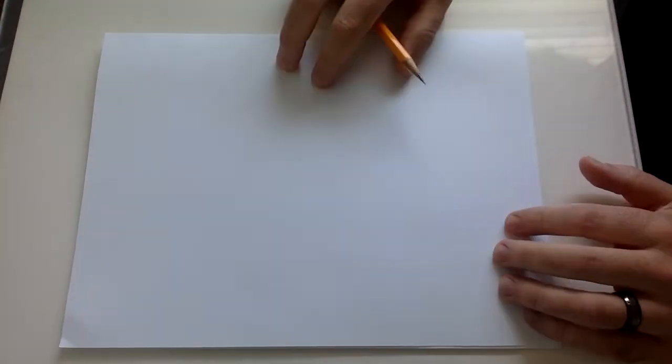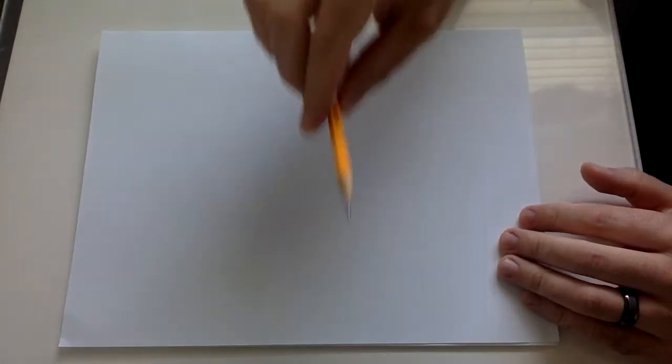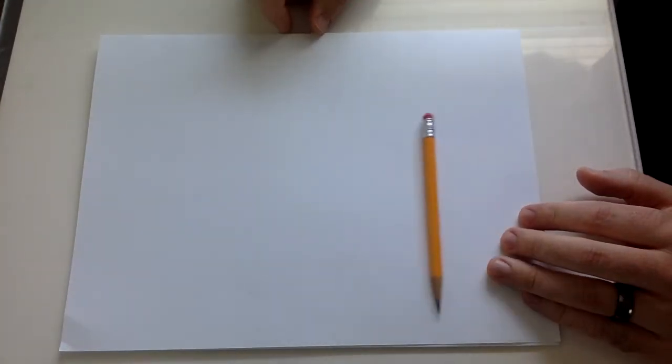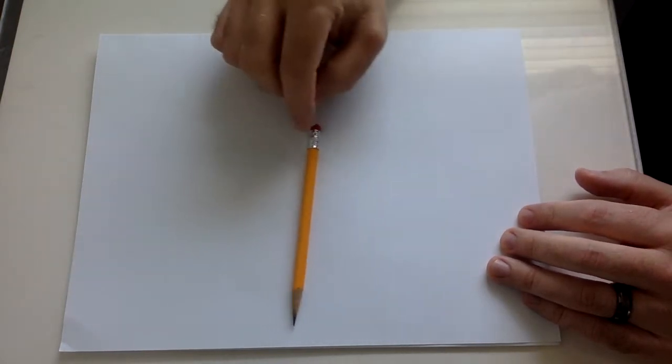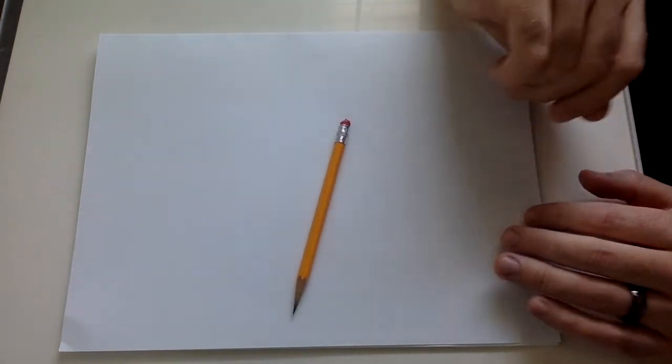All right, so the first thing I want you to do is you're going to get yourself a piece of paper. Printer paper is fine, and then just a regular pencil is fine. Make sure you have one with an eraser, just in case you make any mistakes, you can erase them.